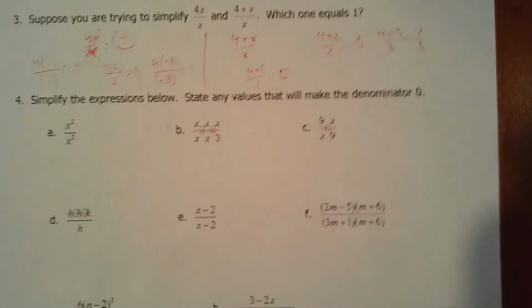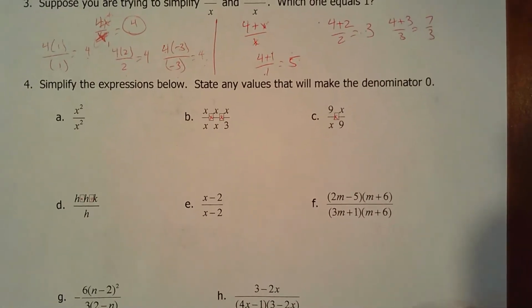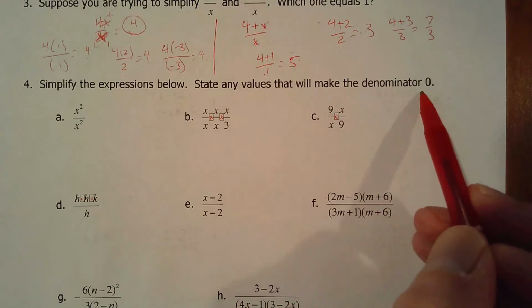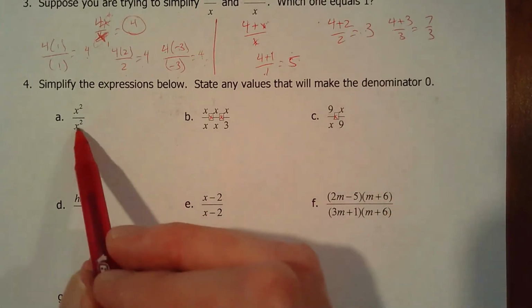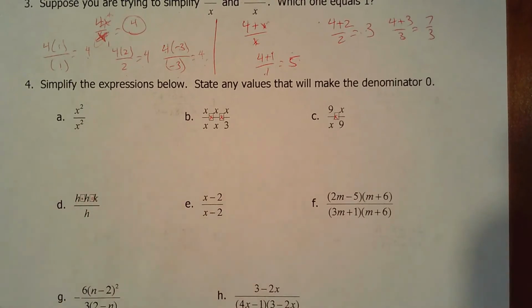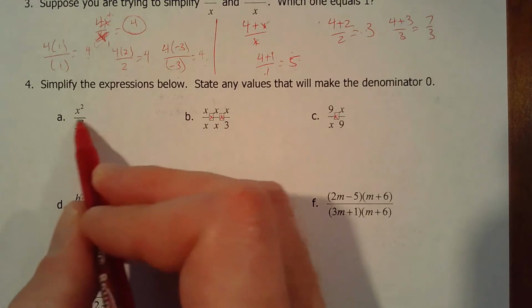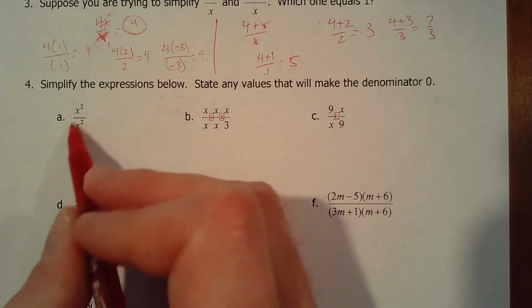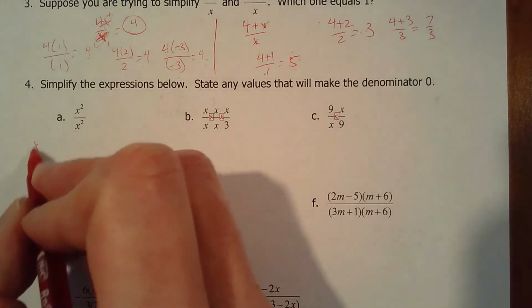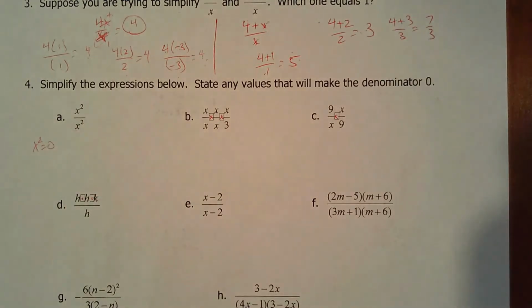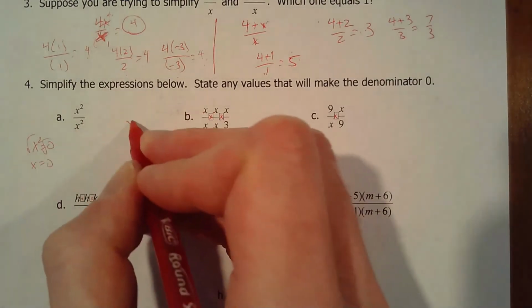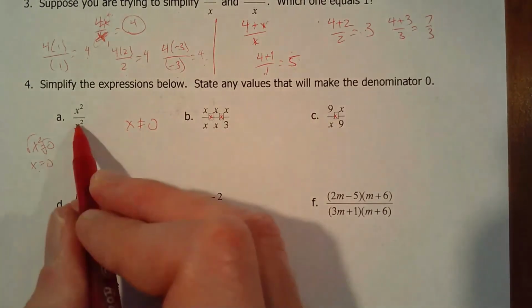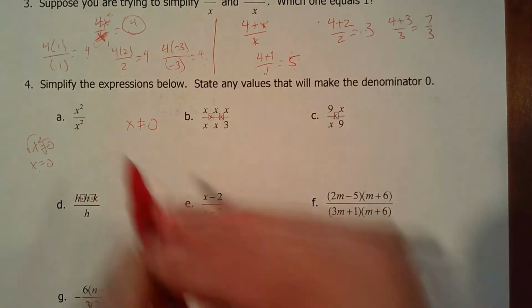Okay, so going a little bit faster here, and again, we want to state any values that will make the denominator 0, which basically means any excluded values, anything that x cannot equal. So here, I think it's almost easier to find the excluded values first. So before you even start, what could I not plug in for x here? What would make the bottom equal 0? If you have trouble seeing it, just set the bottom equal to 0. If I square root both sides, I get x equals 0, and that's exactly it. x cannot equal 0, because if it does, that makes the bottom equal 0.